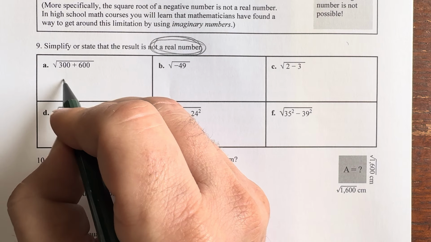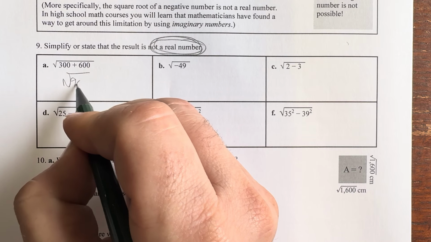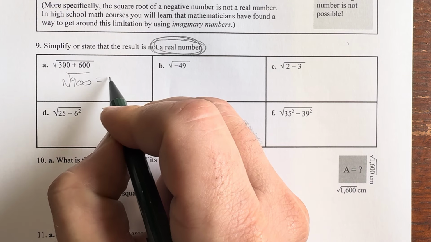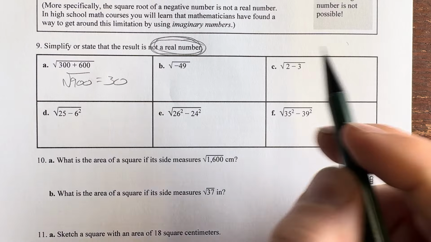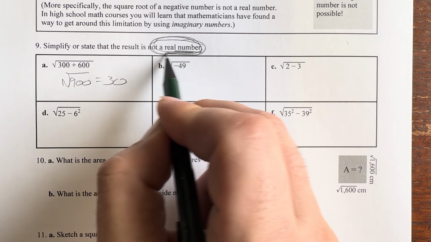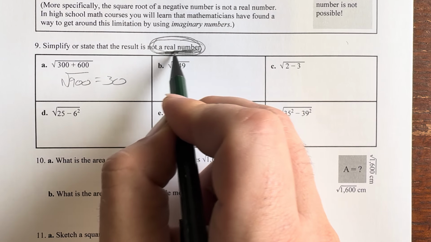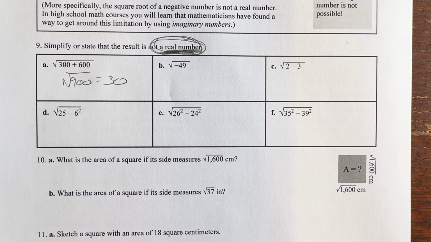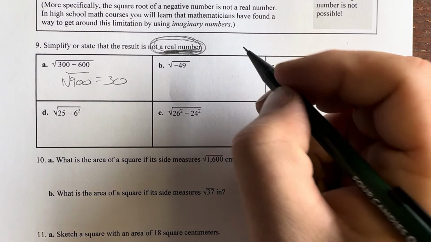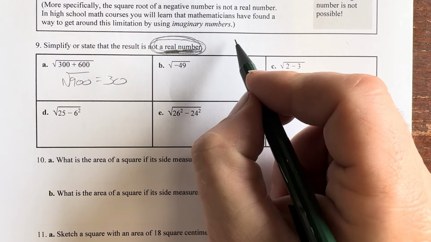300 plus 600, notice that gives you 900. We've already seen that one. It is 30. But what's this idea of a not real number? That sounds like magical stuff of fairy tales and unicorns. Well, what it means is, let me just review a basic principle.